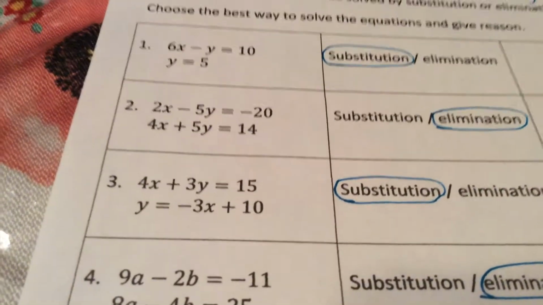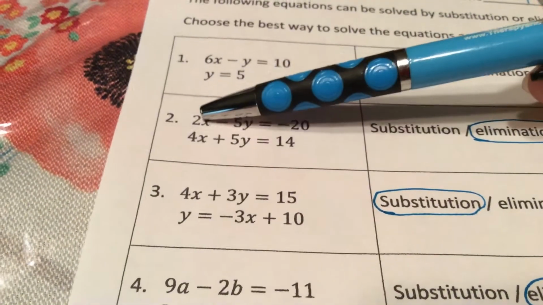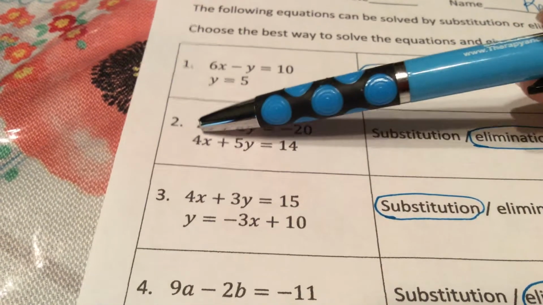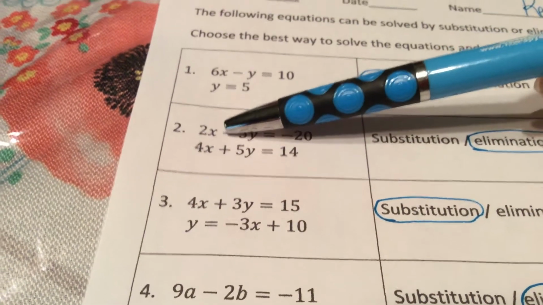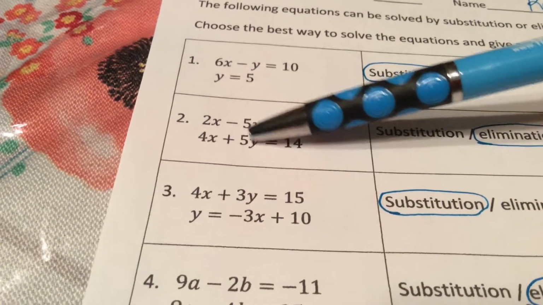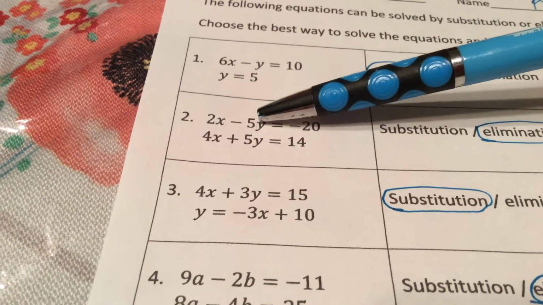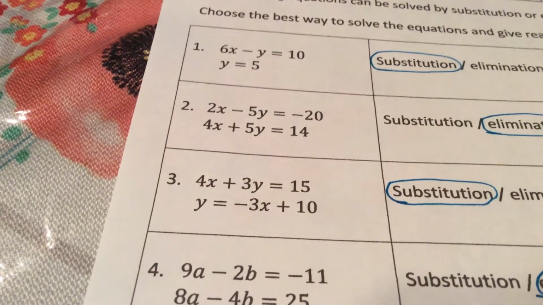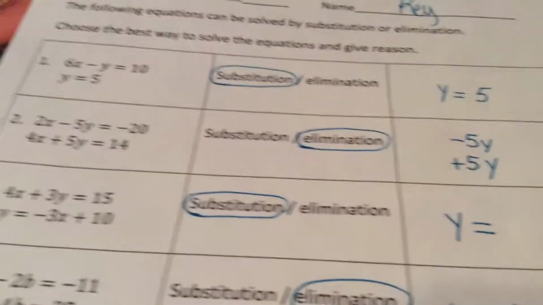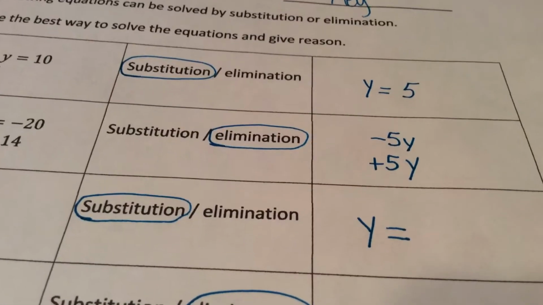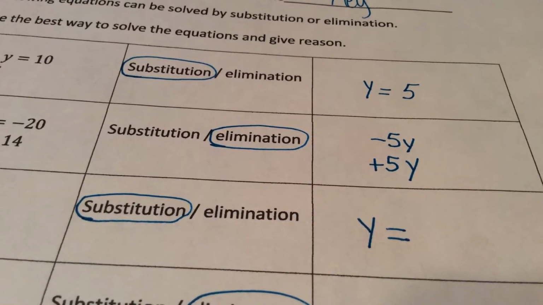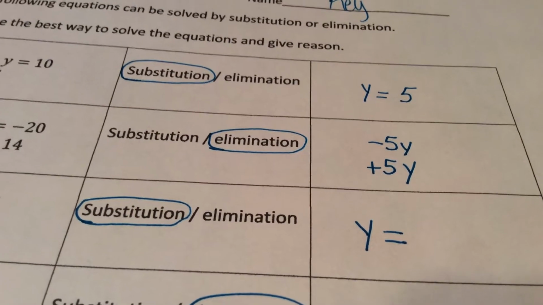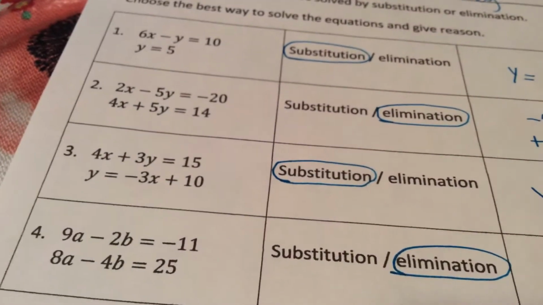On the next one, we have numbers in front of these. All of these numbers, there's numbers in front of the y's, numbers in front of the x's. We happen to have a negative 5 in front of the y and a positive 5 in front of the y. This would be an extremely easy one to eliminate because all we have to do is add and we are on the roll. So we have elimination because we have that negative 5y and that positive 5y that we can just get a 0 for, and we are the easiest kind of elimination there is.